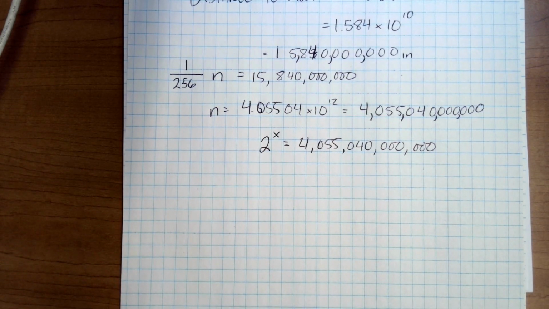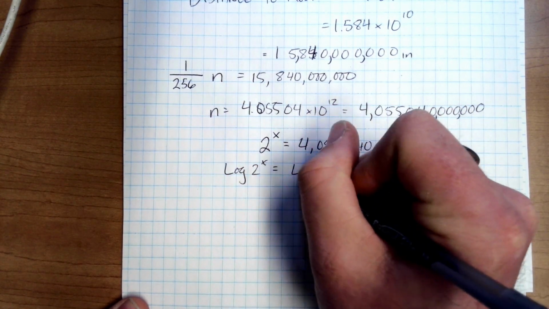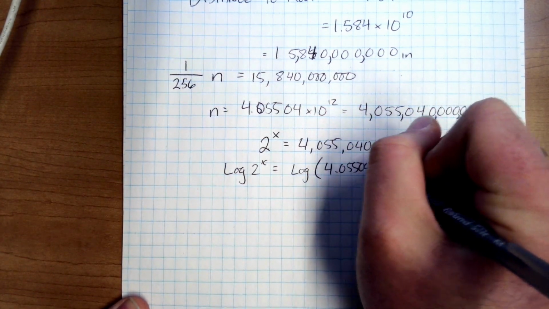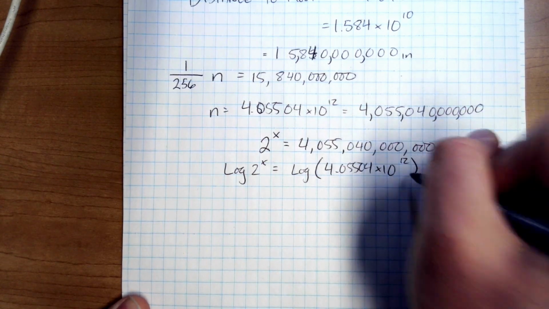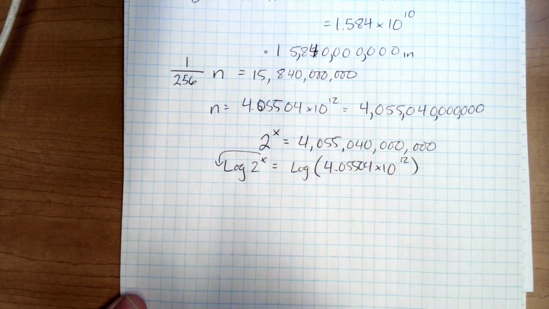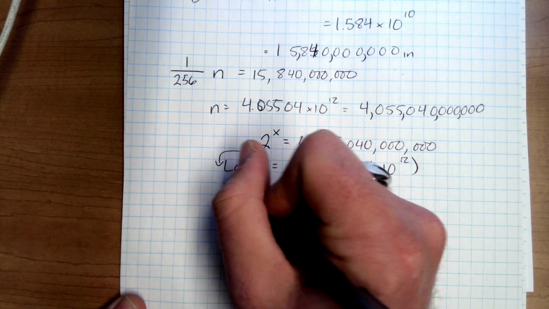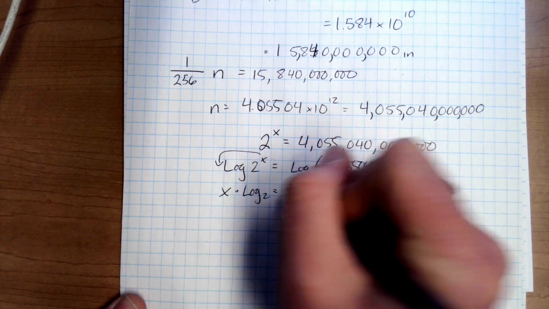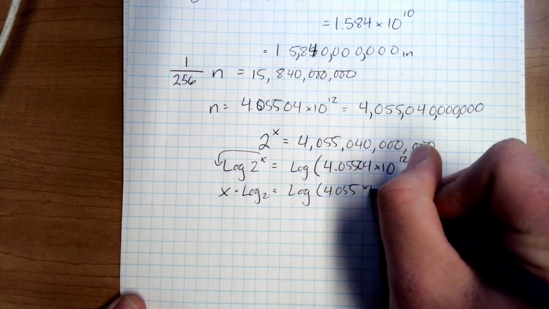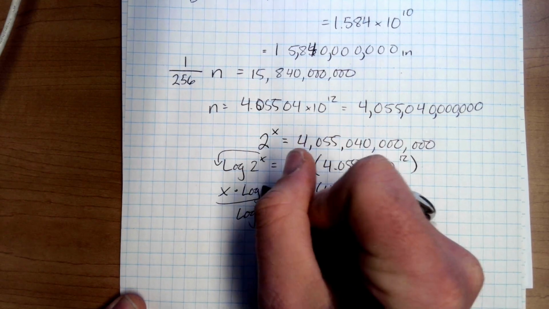So we could solve this with logs. So the log of 2 to the x power equals the log of, let's make that 4.05504 times 10 to the 12th power, because that's going to be easier to write over and over again. Again, we can take that x and put it out in front as multiplication. So x times the log of 2 equals the log of 4.055 times 10 to the 12th power. And then we'll just divide by the log of 2.